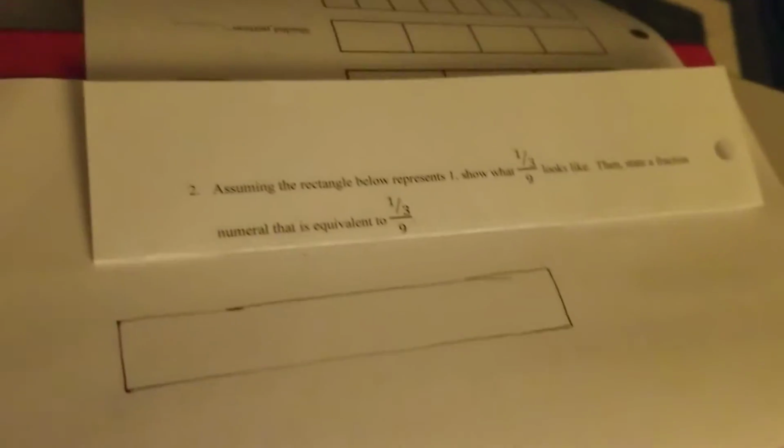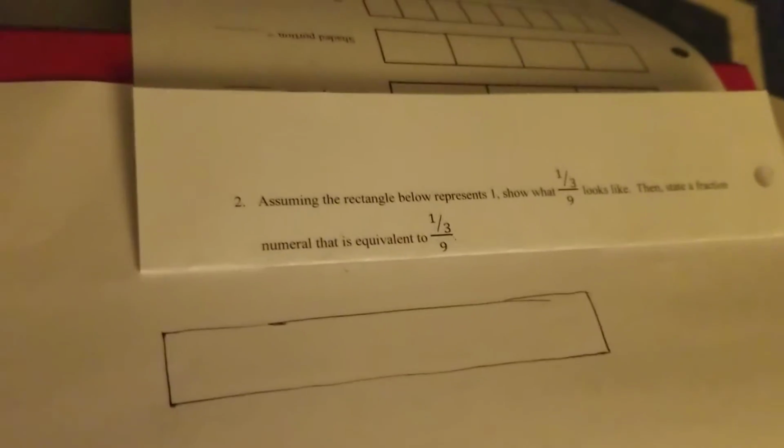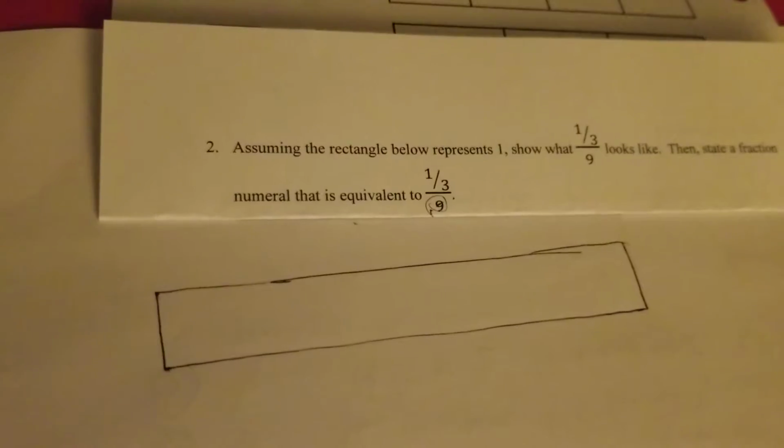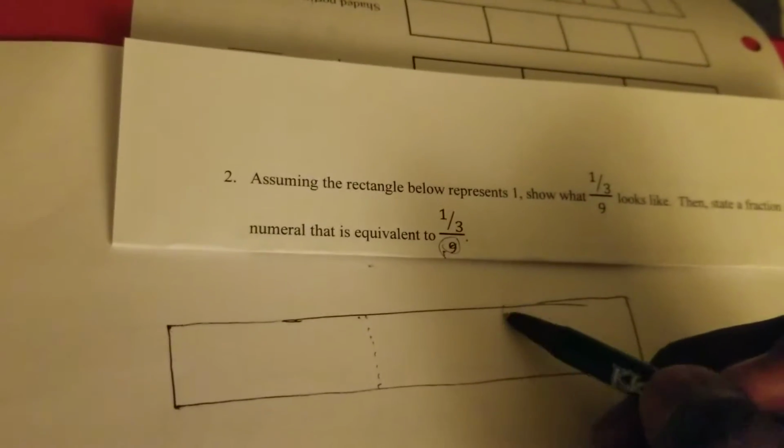Assuming the rectangle below represents 1, show what a third of a ninth looks like, then state a fraction numeral that's equivalent to a third of a ninth. Okay, so obviously my denominator is 9, or my measuring size unit are ninths, so that means I need to break this up.